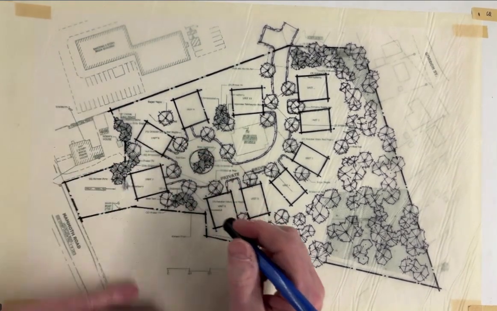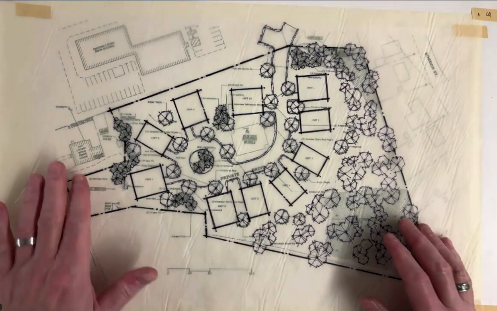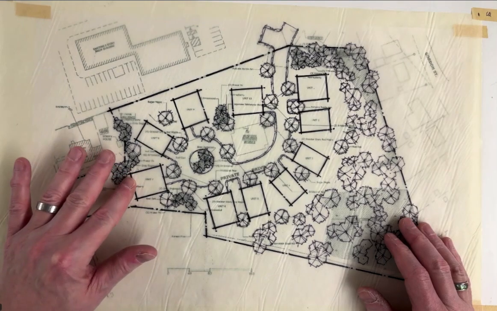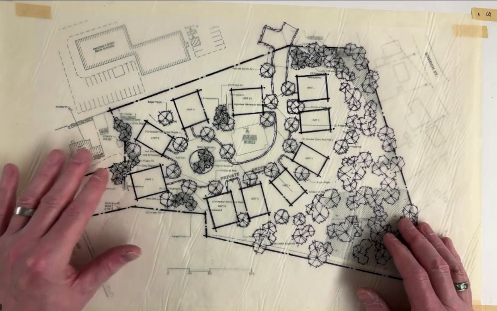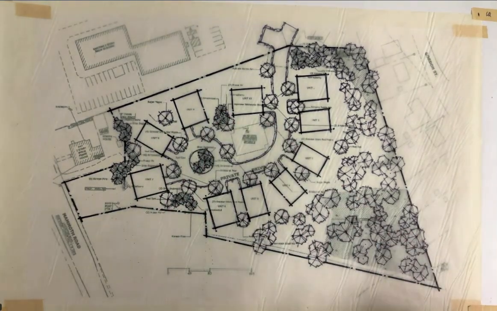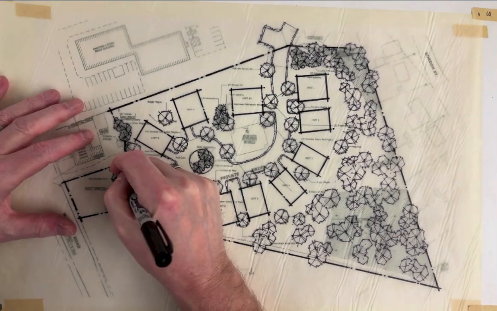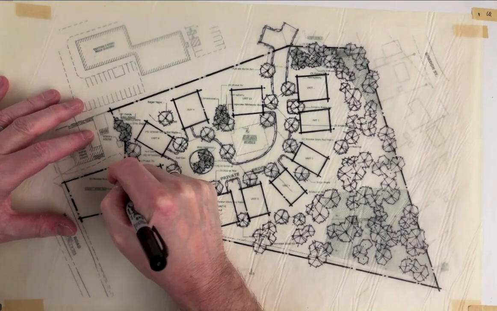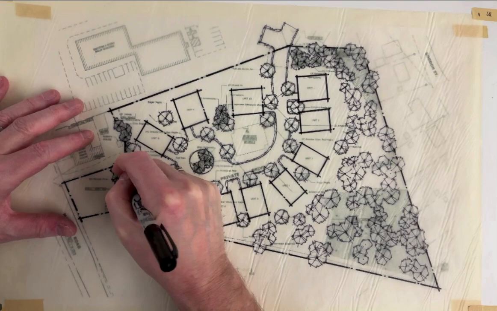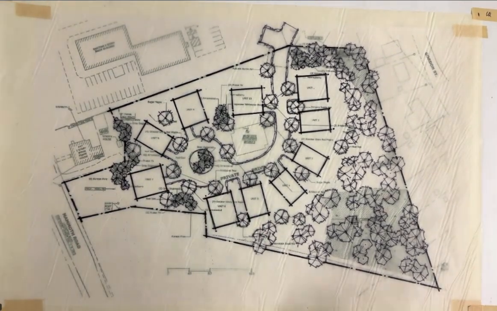And almost gone through the paper. Now, that's not great, but let's let my spit dry on that for a minute and get the eraser off. And it looks like we have a tree there now. Okay.